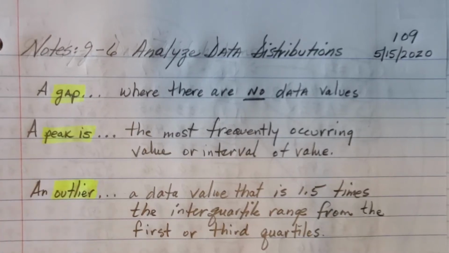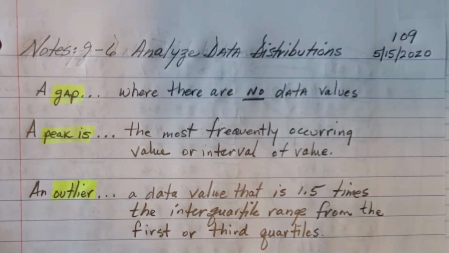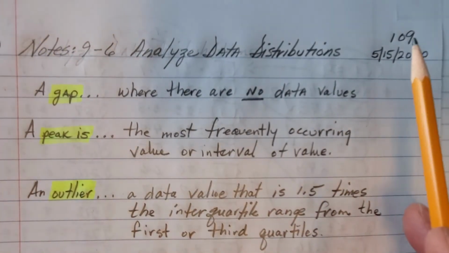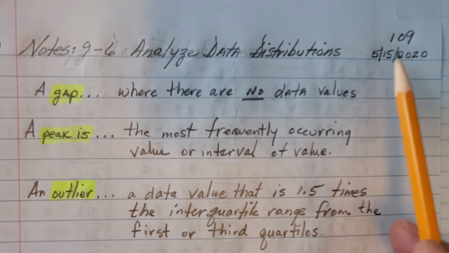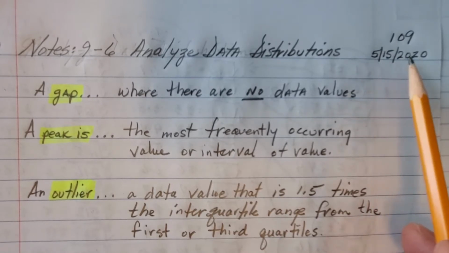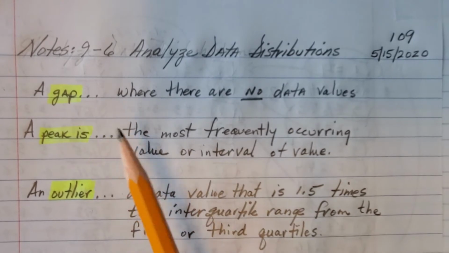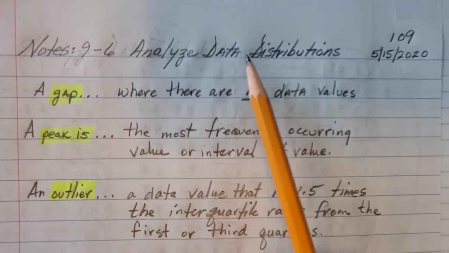Okay, I thought the last video was the last one, but this one's the last one. This is analyzing data distributions, 109 in your book or in your notes, 5/15/2020, the last section of the year. Okay, so it's talking about analyzing data distribution.